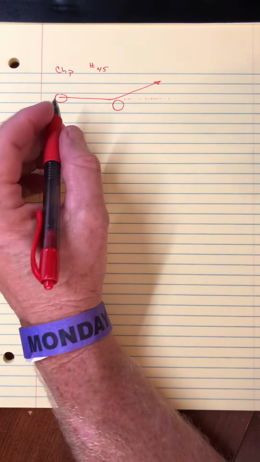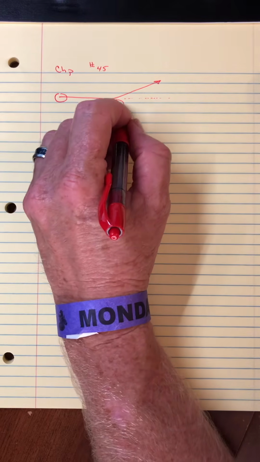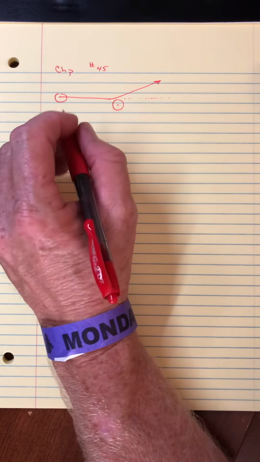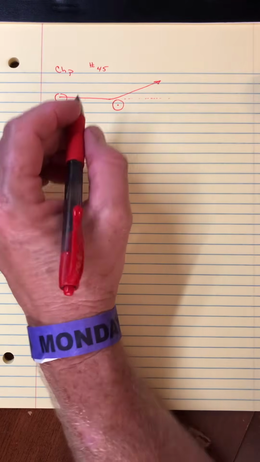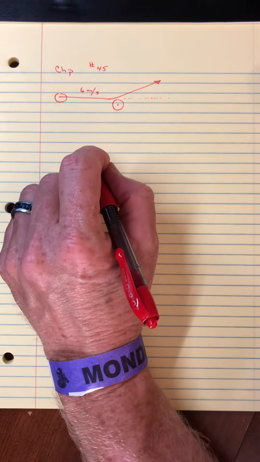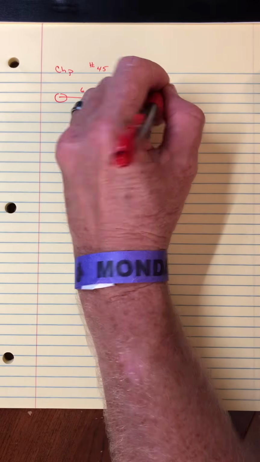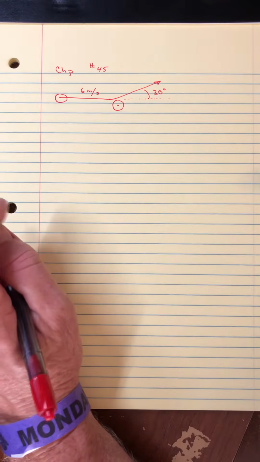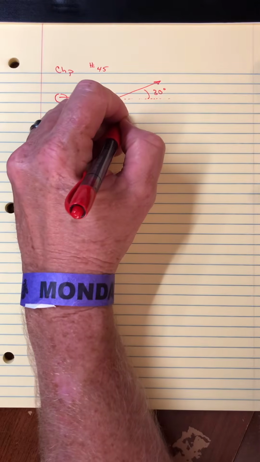One puck is originally at rest, so I'll put this one, the one that's originally at rest, just sitting there when the one coming along sideswipes it. It says if the incoming puck has a speed of 6 meters per second and scatters off at an angle of 30 degrees, what is the velocity, the magnitude and direction, of the second one?